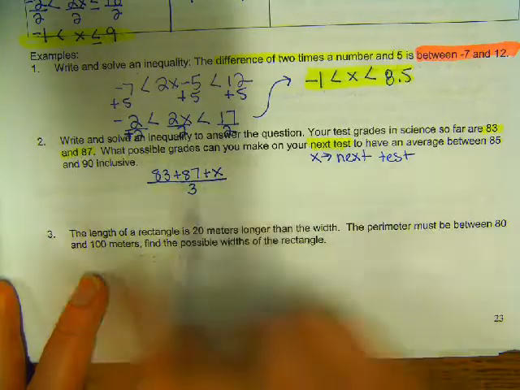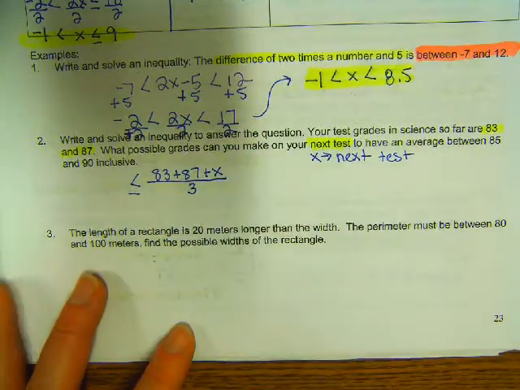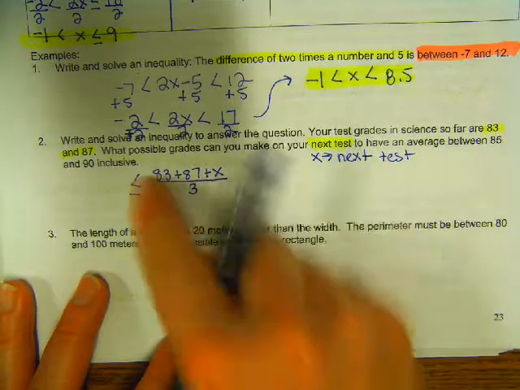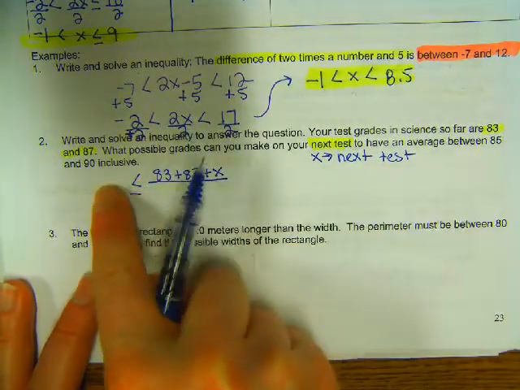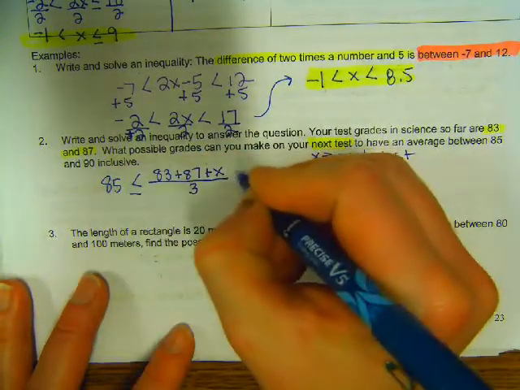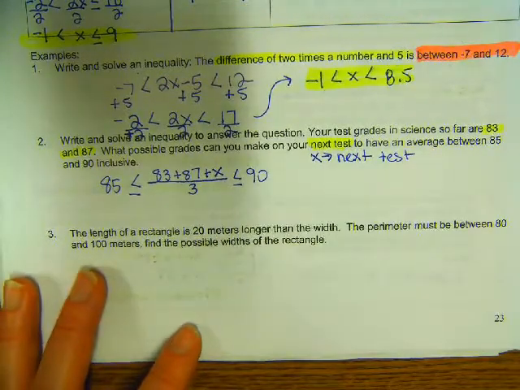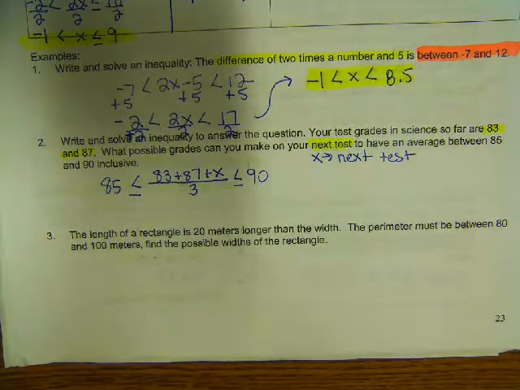I want my average to be between, so between or including, so I'm going to use that symbol: greater than or equal to, what was the lower score? 85, and less than or equal to 90. All right, what would I do first?